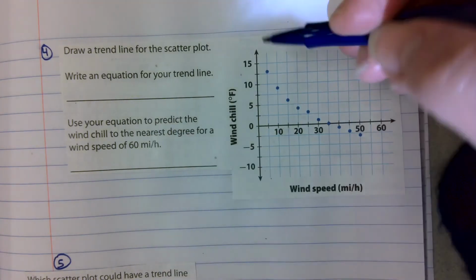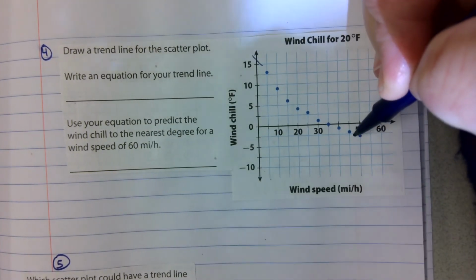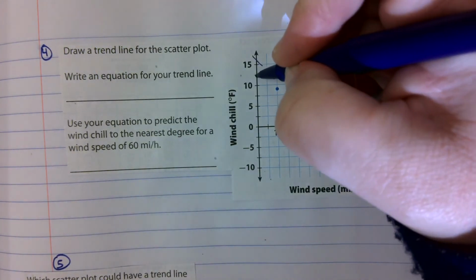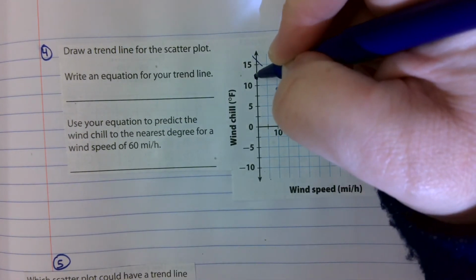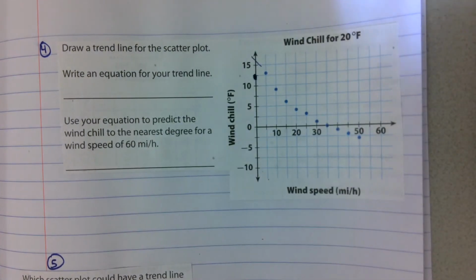All right, so you should draw your trend line. And when I drew my trend line, it was going through about here, and then it hit right about here. So let me get my ruler.